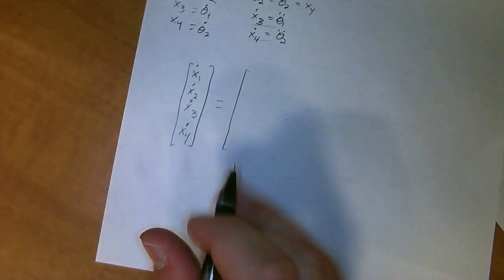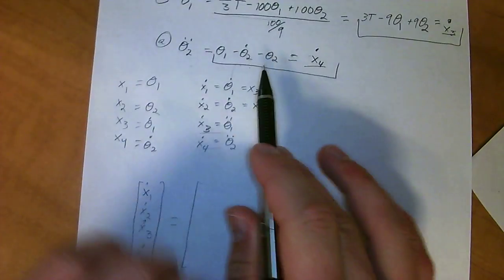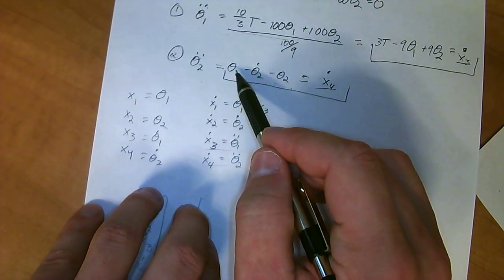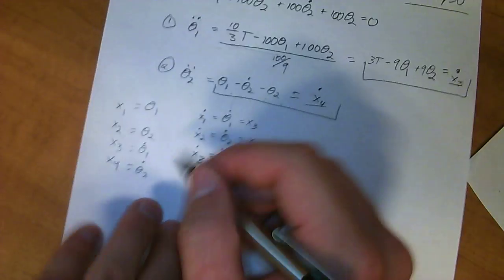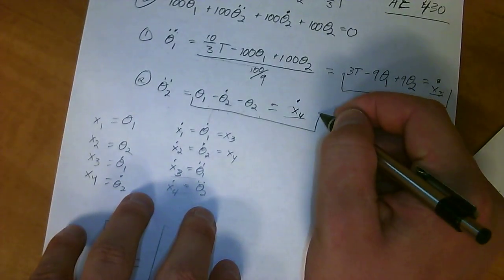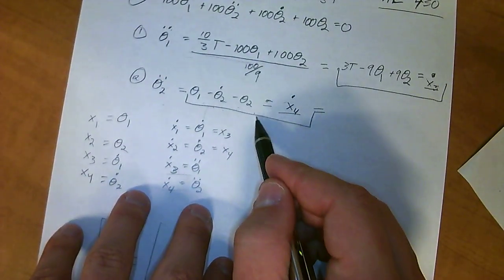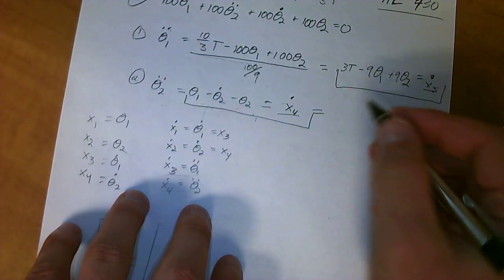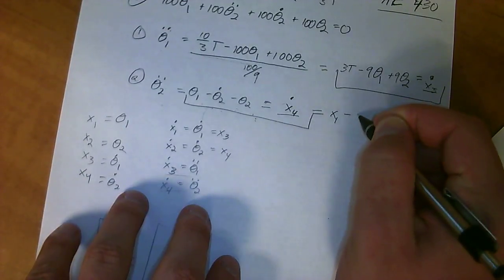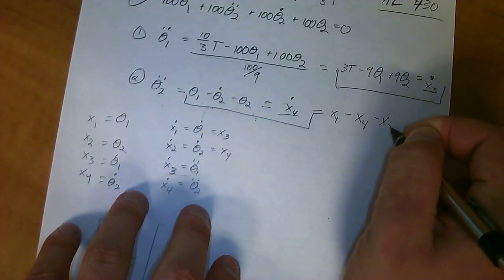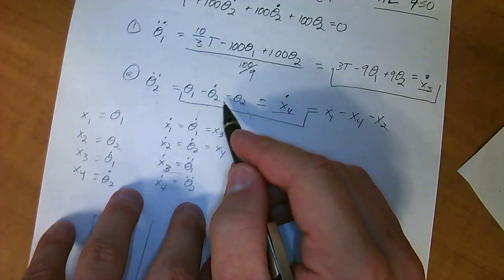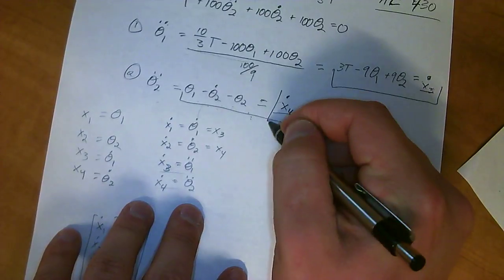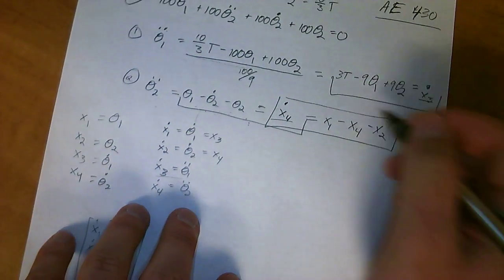To fill out the A matrix, you're going to have to go up to these equations again and replace each one of these values with the x that it represents, and this will help fill out the matrix. So I'm actually going to extend this a little further. This is not the most important equation. The most important equation is what comes after this, when you realize that this is equal to x1 minus x4 minus x2. This is replacing each one of these thetas with their respective x that we defined down here. So this is your most important equation.